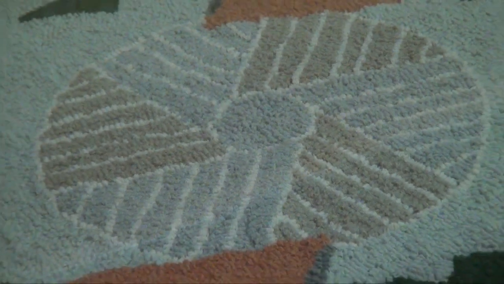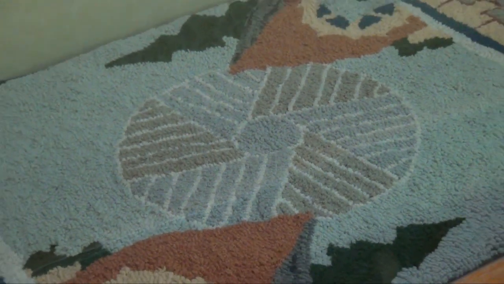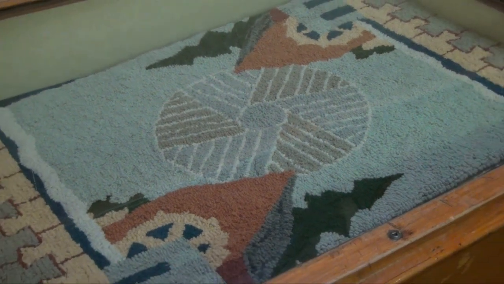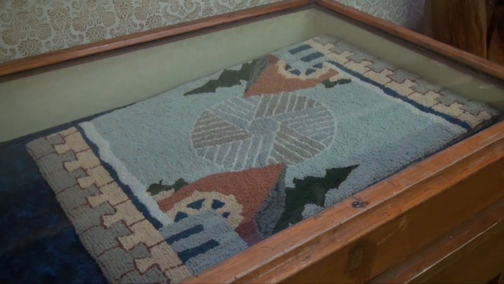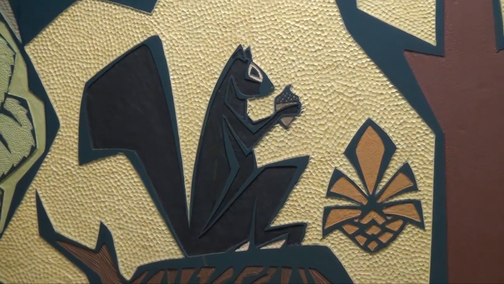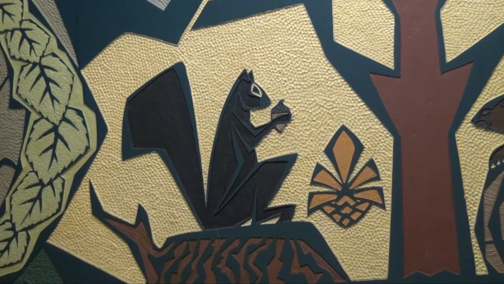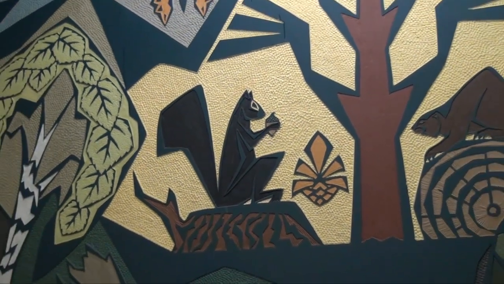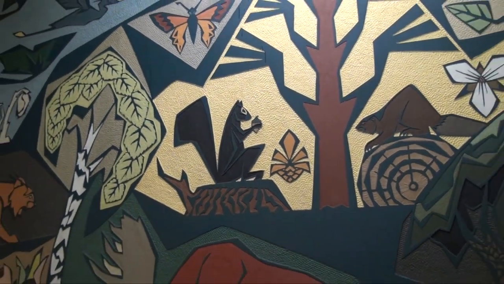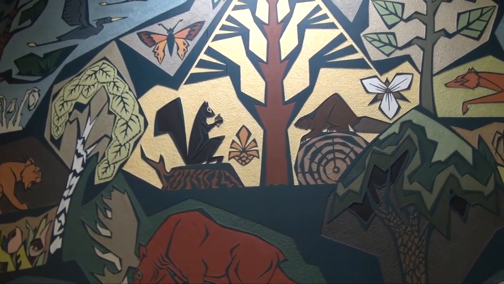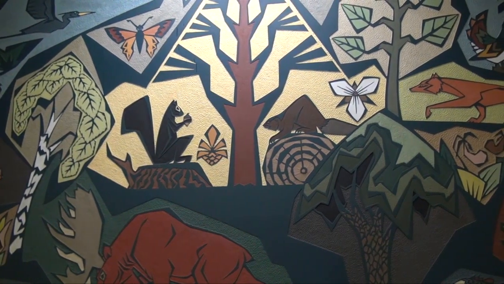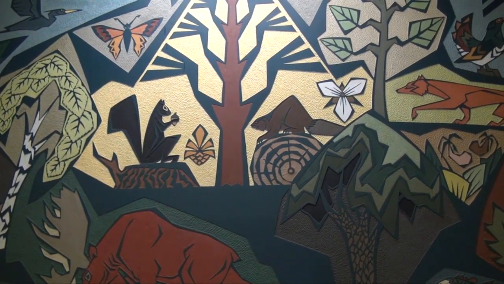And the following year, when those designs were put on display, it just so happened that the vice president at the time of the British American Oil Company attended the show with his wife, and from there he convinced other members of the executive to hire Thor Hansen to create designs for various public spaces in the various divisional offices of the British American Company across Canada.